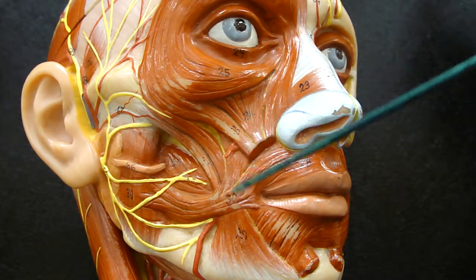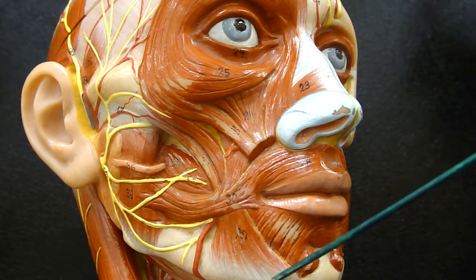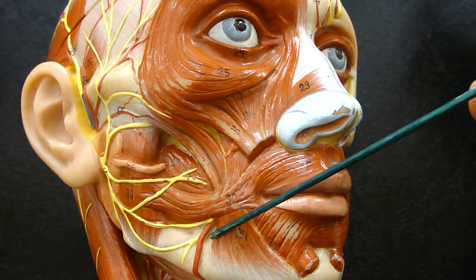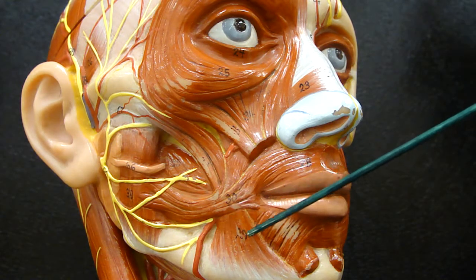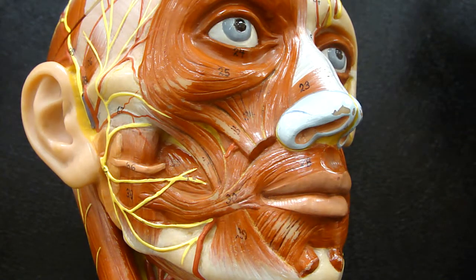We'll talk about a couple of the muscles again that affect the lips. The first one is this triangular one here that you can see me outlining. This muscle is called the depressor anguli oris, and by its name you can tell its action. It pulls back down this way and it depresses the corners of the mouth. So this is your frown muscle right there.